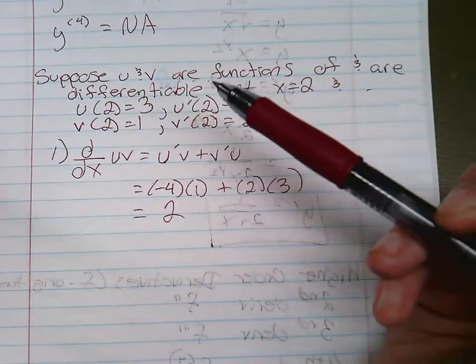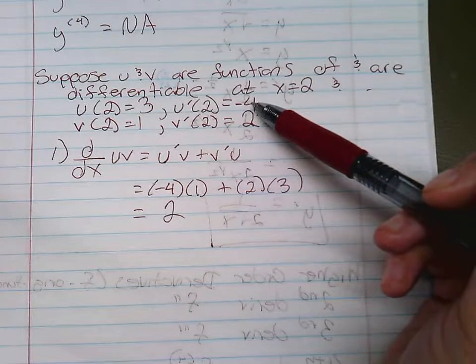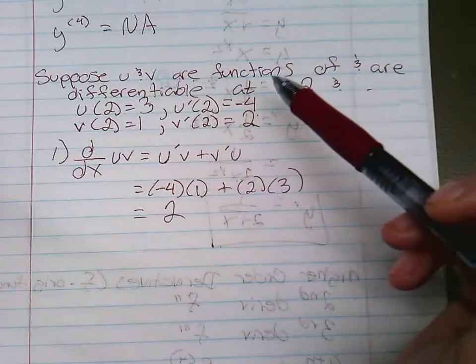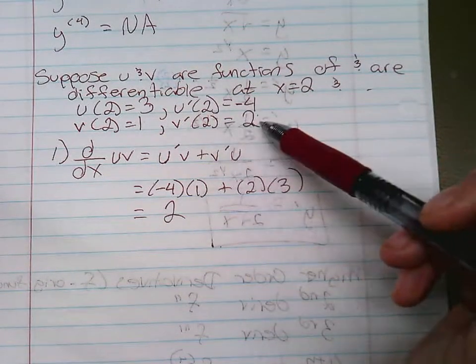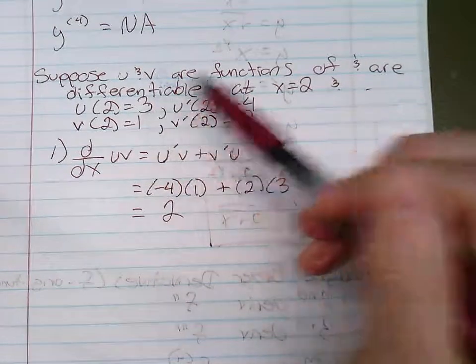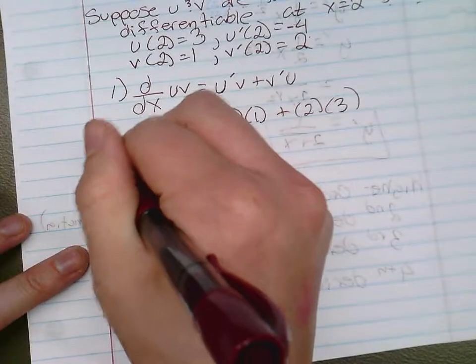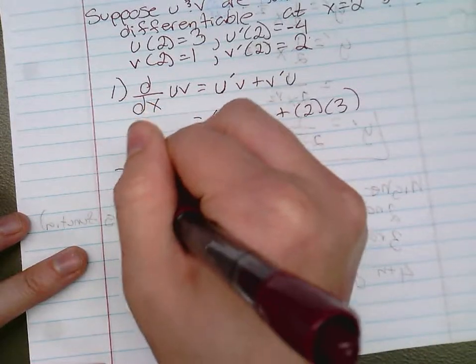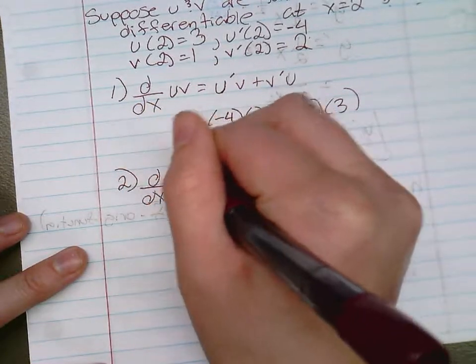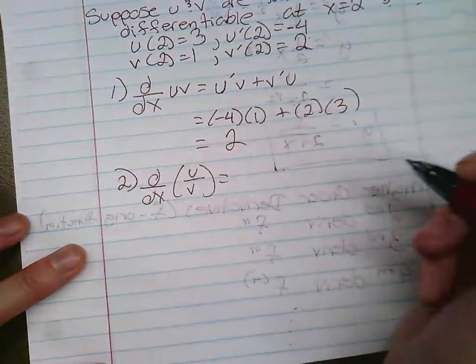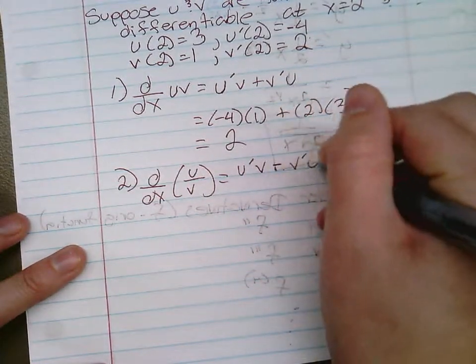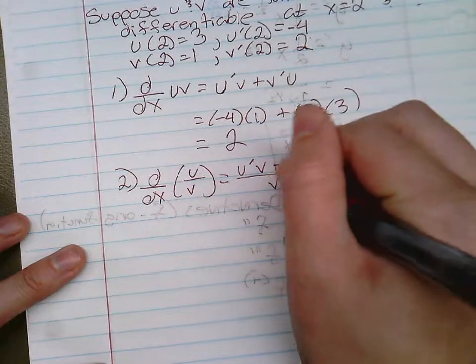Okay, one more. So you're looking for the derivative at 2, using this information. u prime of 2 is negative 4, v prime of 2 is 2, u of 2 is 3. So now we have d over dx of u over v. So this is the quotient rule, which is u prime v minus v prime u over v squared.